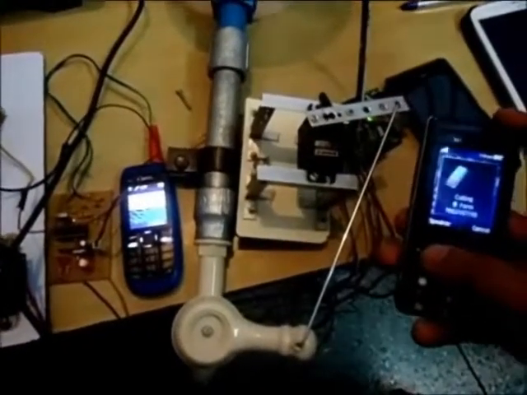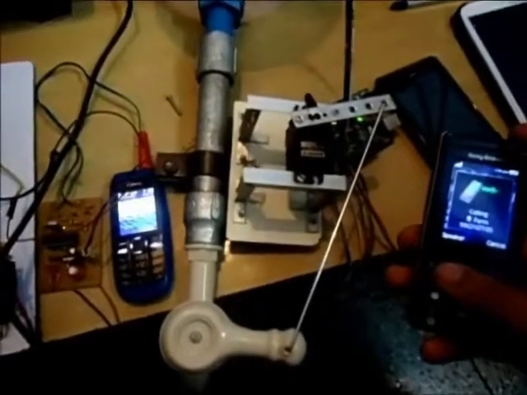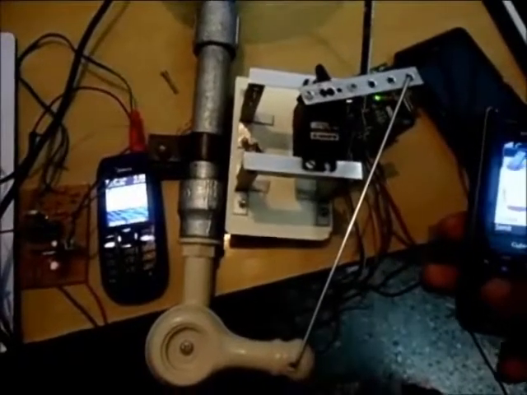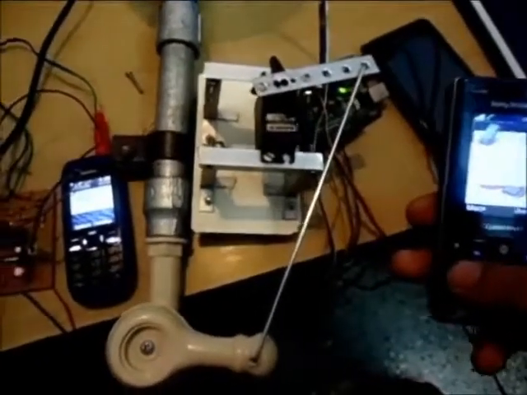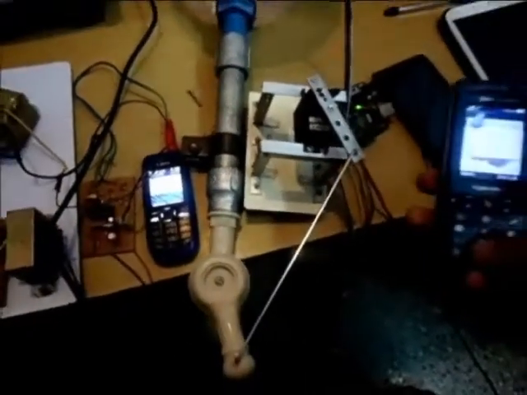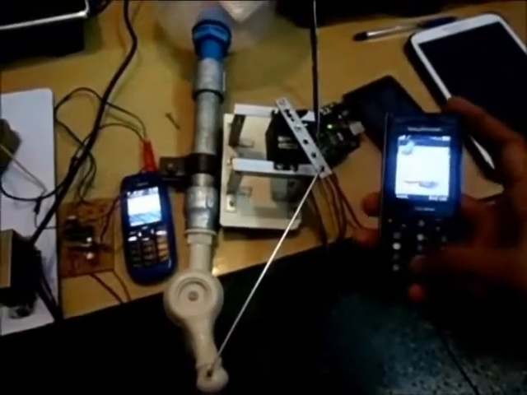Whenever the call is received by the phone, we dial the required number for irrigation. Now 1 is pressed to activate irrigation. We can deactivate the irrigation by pressing the required number.